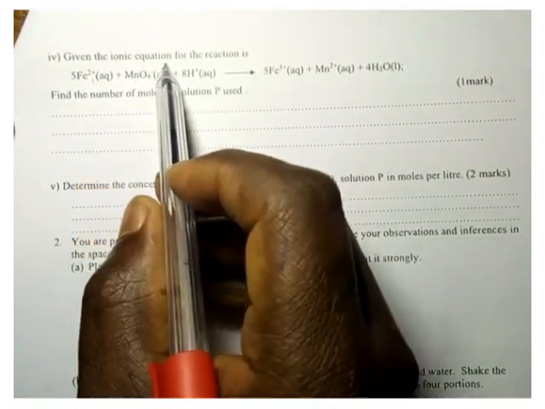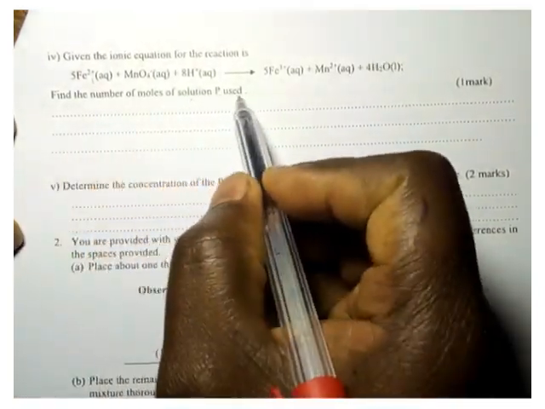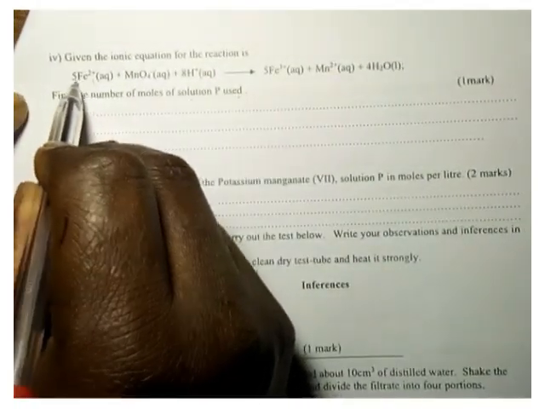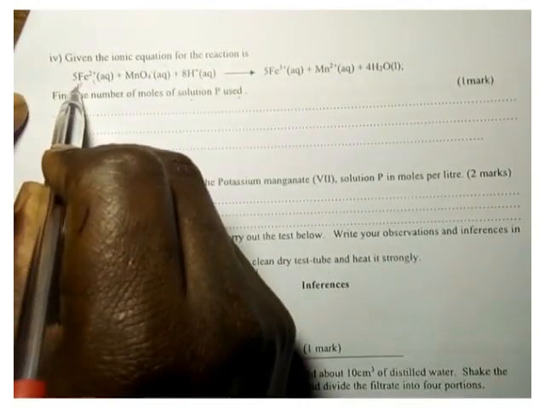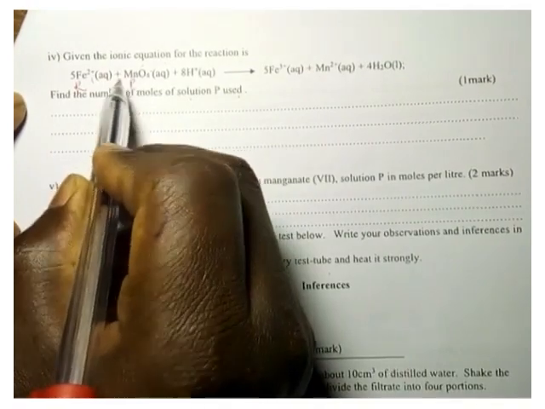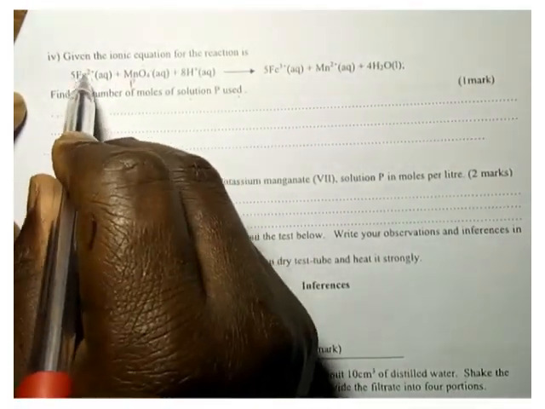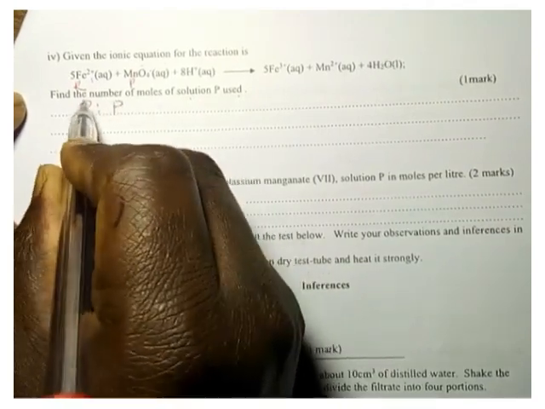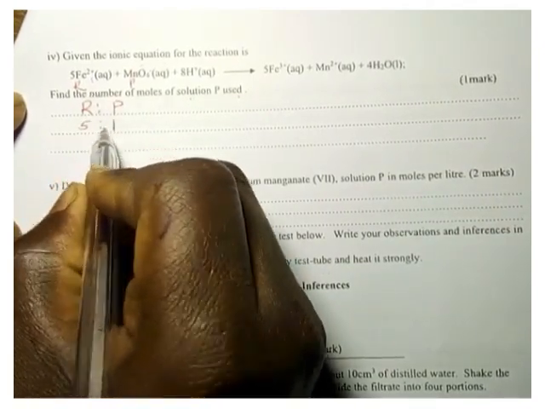Given the ionic equation for the reaction, find the number of moles of solution P. Solution P is the permanganate. The number of moles we have now is the number of the iron, which was R. The mole ratio for R to P is 5 to 1.